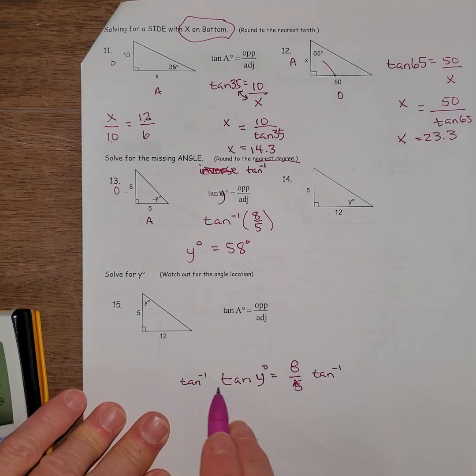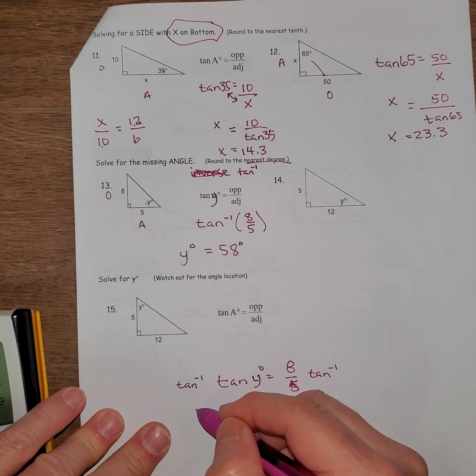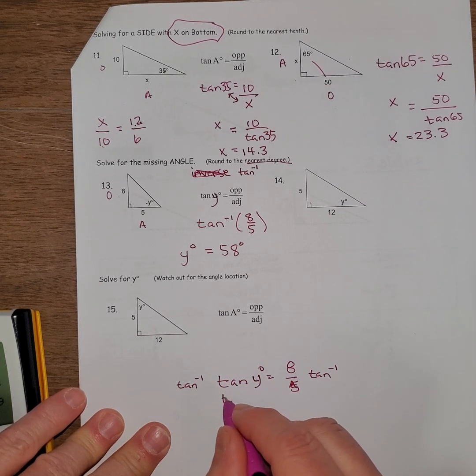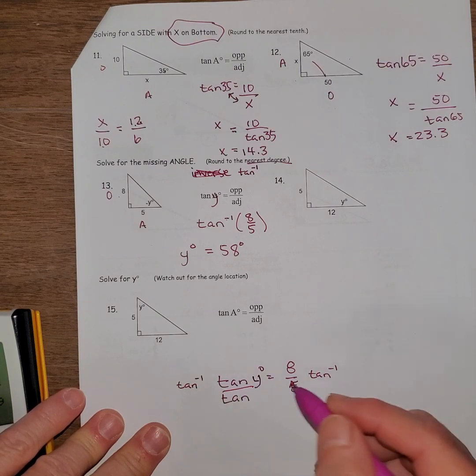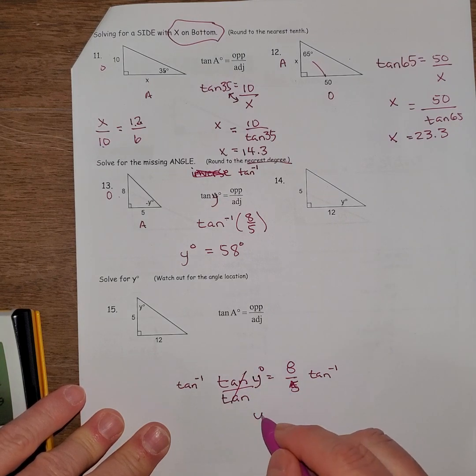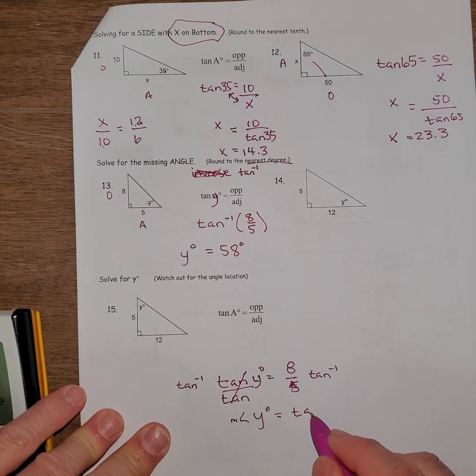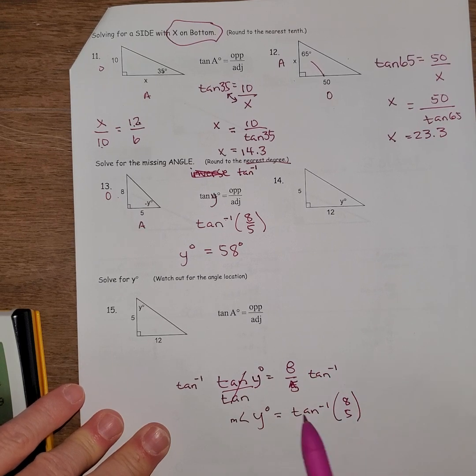Okay, so tan negative 1, you remember negative 1, if you want to change it to a positive 1, it has to go to the bottom. So this is now on bottom, but it's positive now. Okay, and so these two tans, it's kind of like tan over tan is 1, right? So you can cancel them, and this is y degrees, the measure of angle y, is equal to tan negative 1 of 8/5. Okay, so they multiplied both sides by inverse tangent is how they solved it.